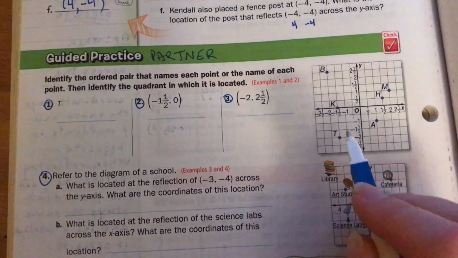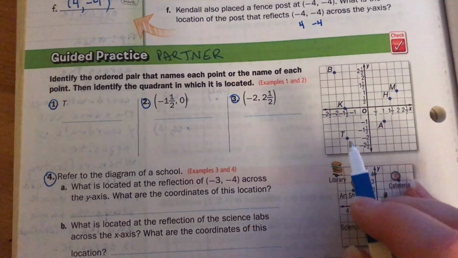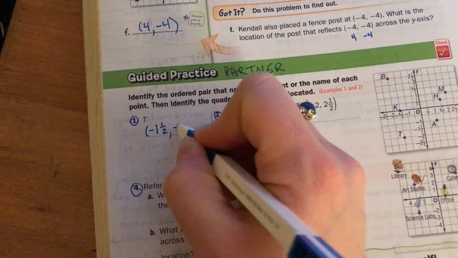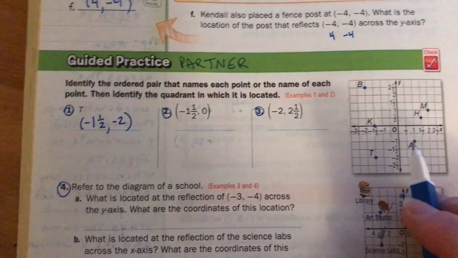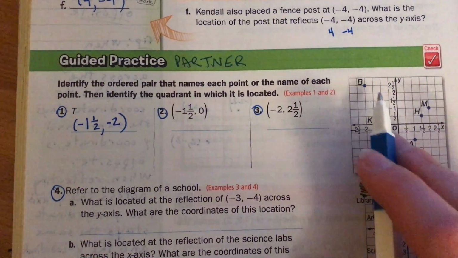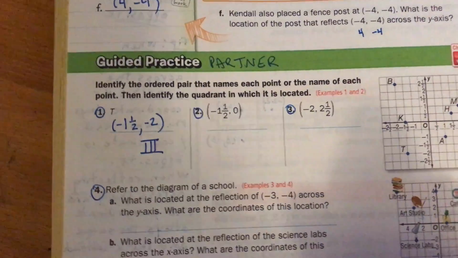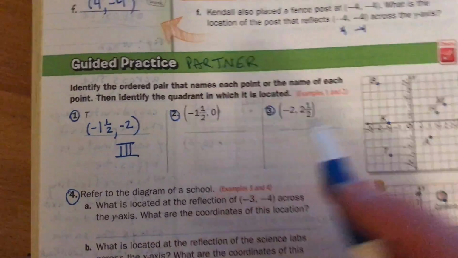So T is located at -1.5, -2. And the quadrant that it's in, 1, 2, 3. -1.5, 0.